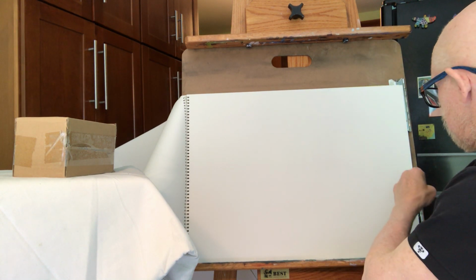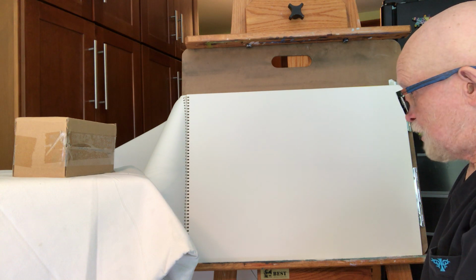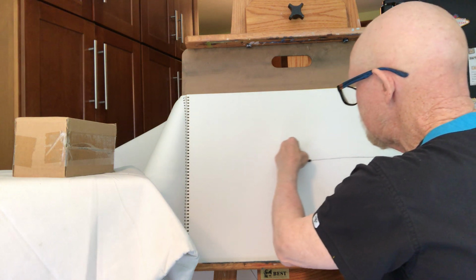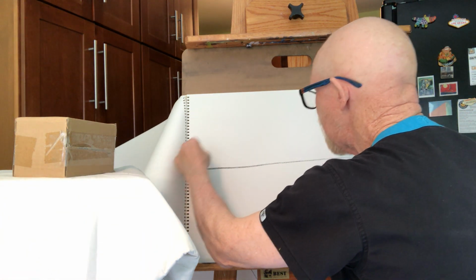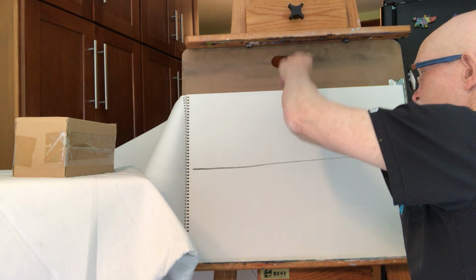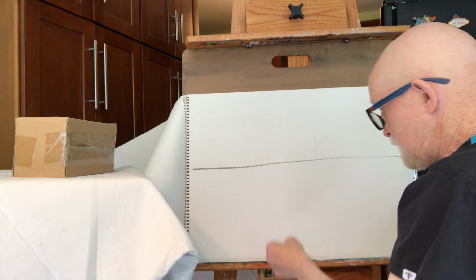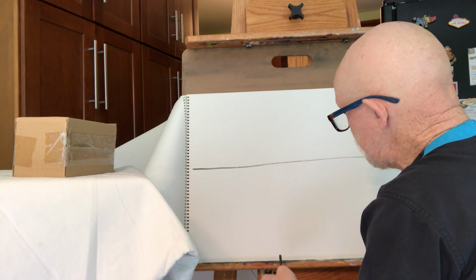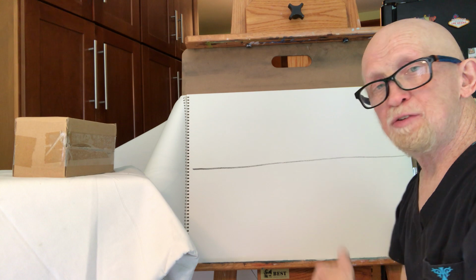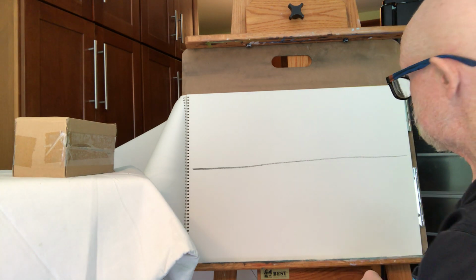So, to do that, I'm going to start by drawing my horizon line. So I'm going to put a line through the middle of my paper here. Now this line could be put anywhere. I could put it higher or lower. If I put it higher, I'll be looking more down at the objects I'm going to draw. If I put it lower, I'll be looking up at the objects I draw. So in other words, your horizon line is your eye level in your drawing.